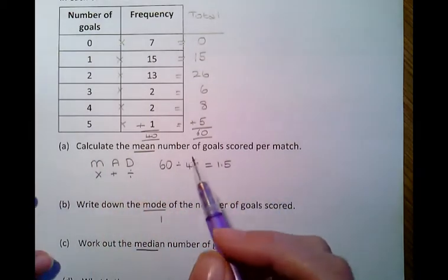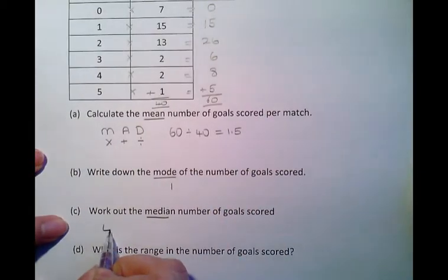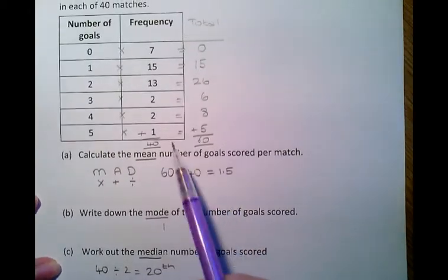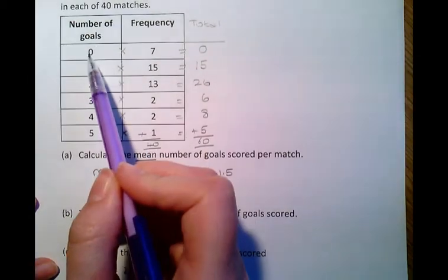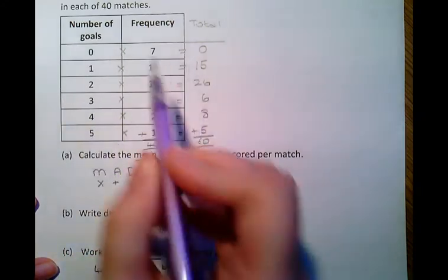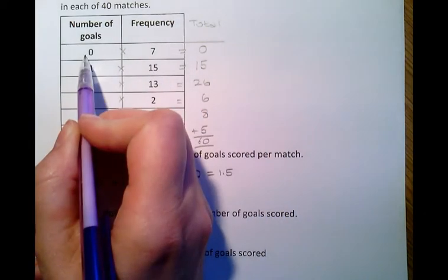So if you do 40 divided by 2 gets you 20, although it should really be between the 20th and 21st. So we need to find where the 20th match is to see whether it had no goals, 1 goal, 2 goals, 3 goals, 4 goals, 5 goals. So there were 7 matches where there were no goals.